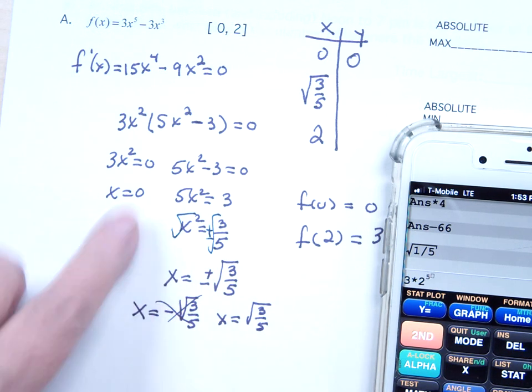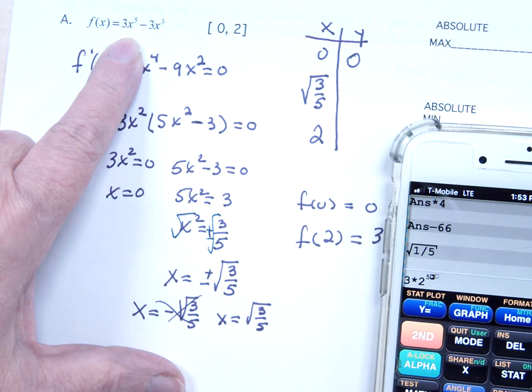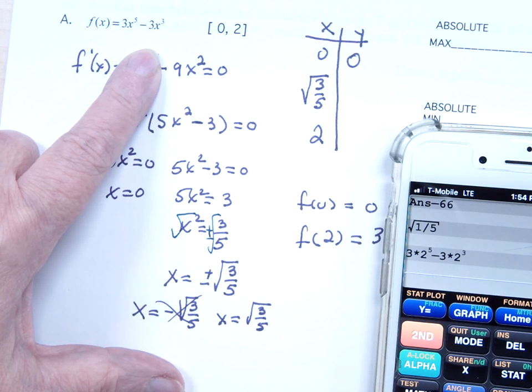In Classic. 3 times 2 to the 5th. And then now I need to go down. And this is going to be minus 3 times 2 to the 3. So it doesn't like that. Let's see now. 72. Hopefully that's right.